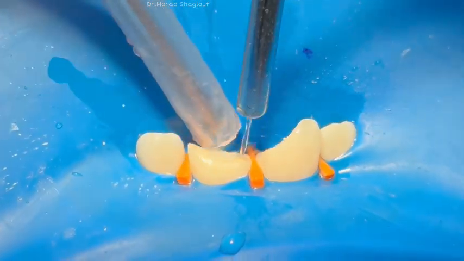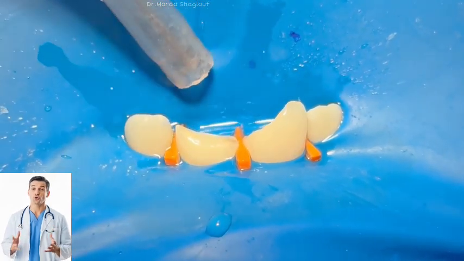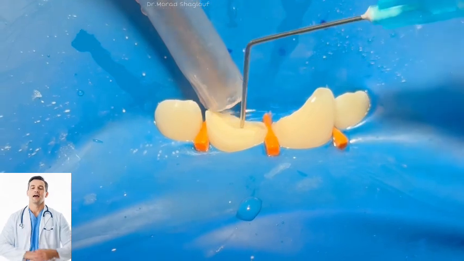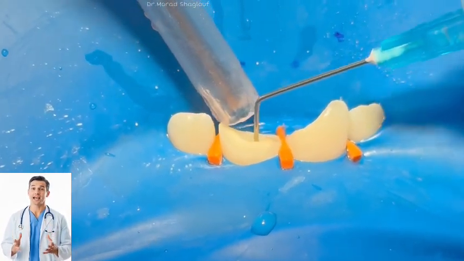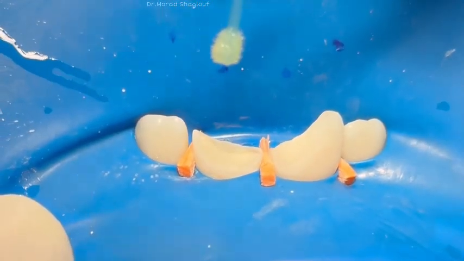Next, the fiber post is tried in and adjusted to the correct length. Once confirmed, it is bonded into place using adhesive cement. This step is critical, as it creates a strong foundation for rebuilding the tooth structure.